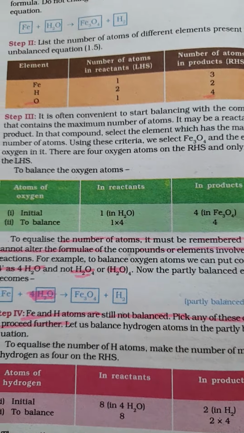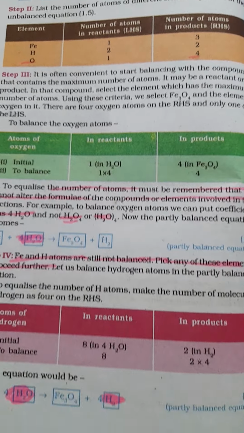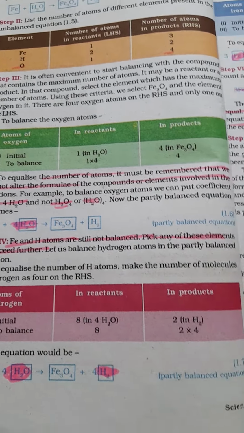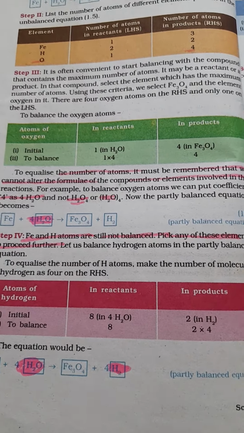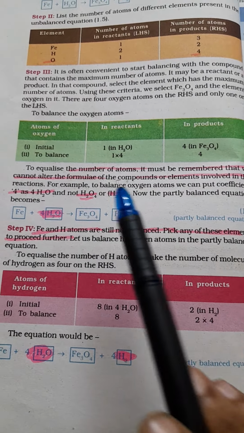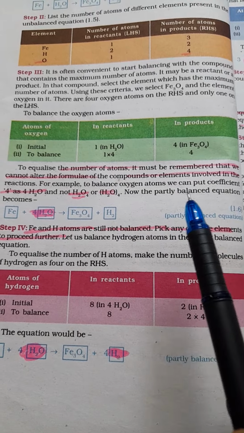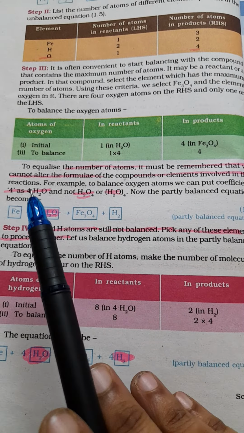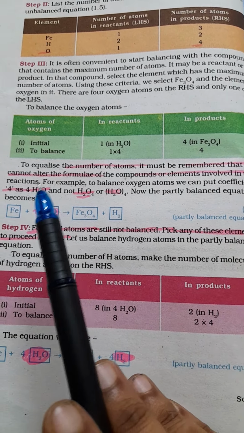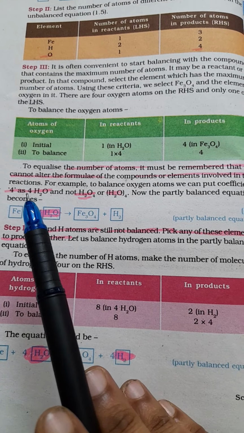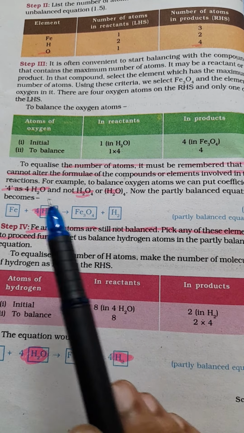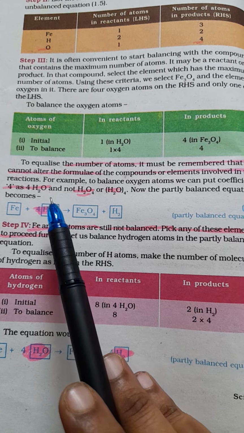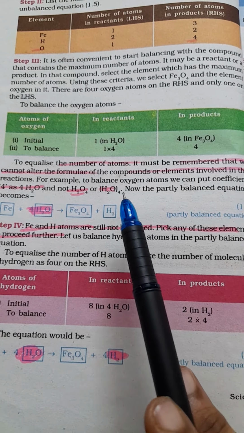Remember that we cannot change the formula of the compounds or elements at all. To balance oxygen atoms we can put only a coefficient like this. Before H2O you put 4. No, don't put H2O4. Don't put it like this.